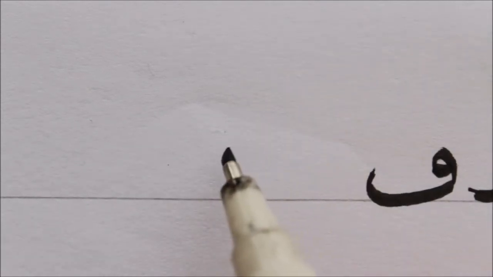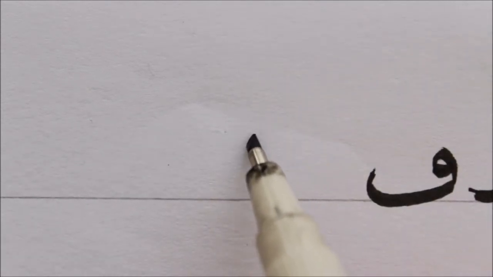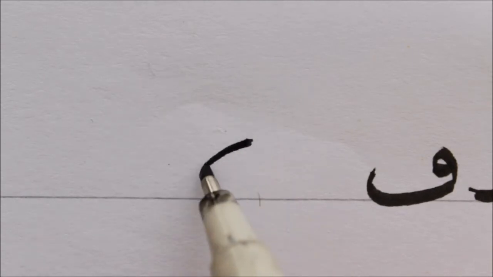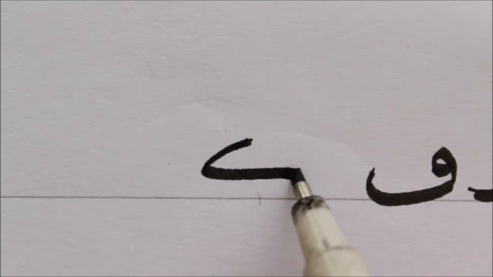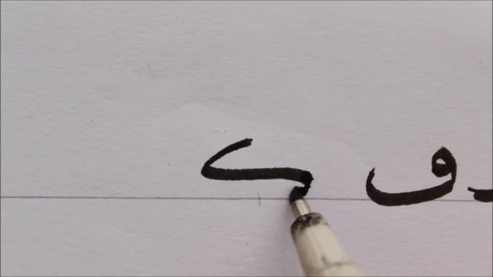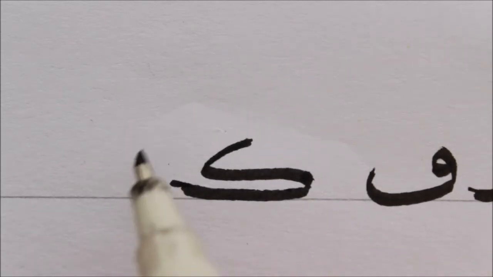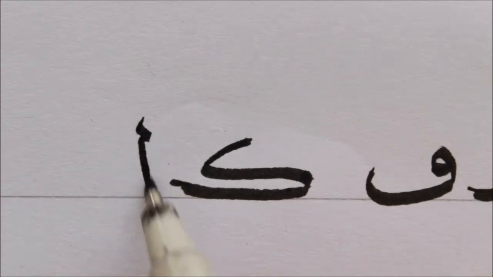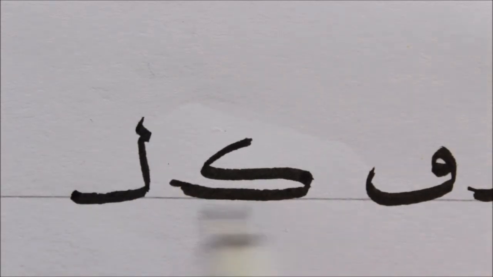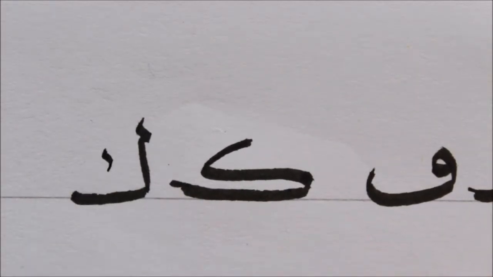Kaf. Now Kaf, both shapes, because we sometimes write the Zindani, this one, and sometimes we write the normal one, this one. So both of them come above the line.